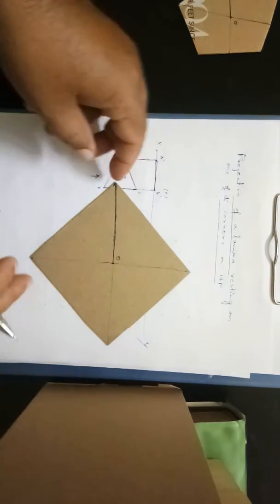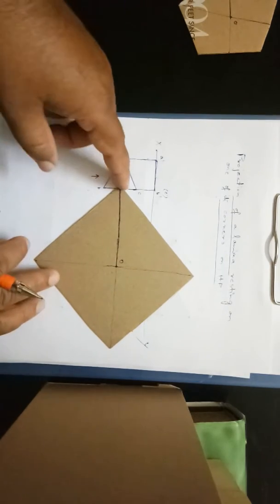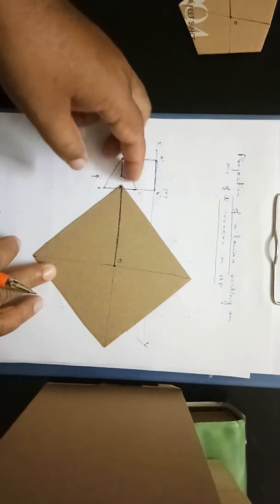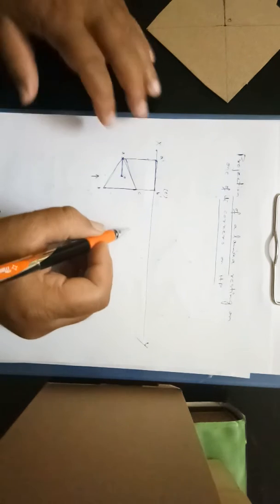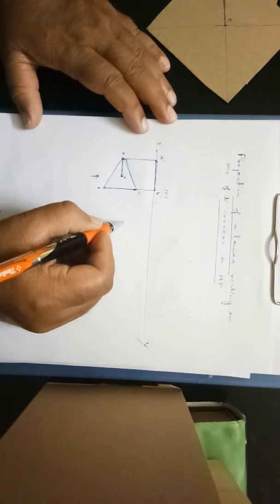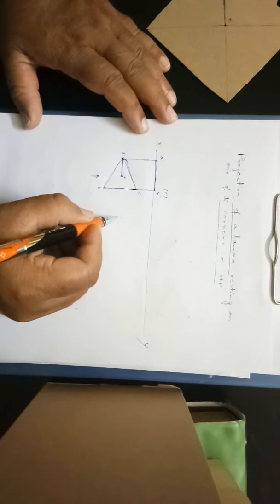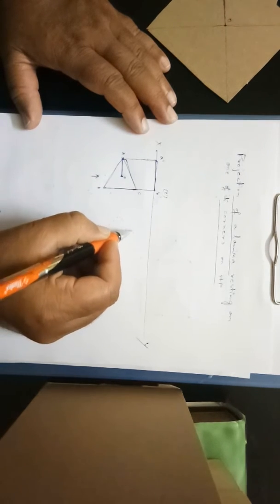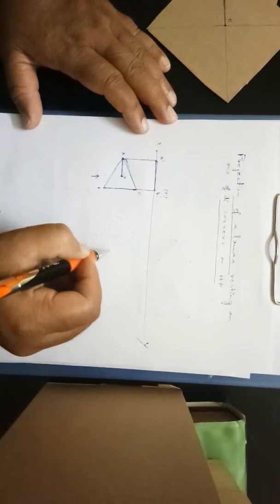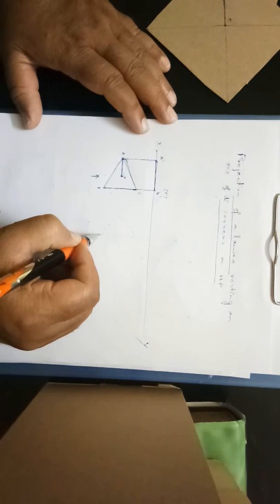So this will be the initial position of a square lamina. Triangular lamina. So for a square lamina, this will be the initial position. Okay, so I'll draw the initial position of a square lamina. Here I can tell that most of the students draw a rhombus instead of a square.